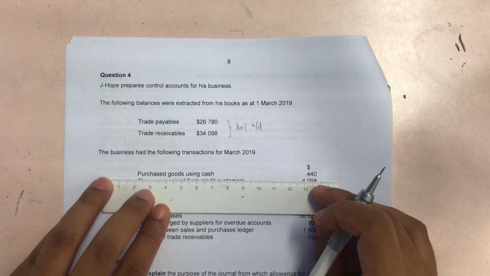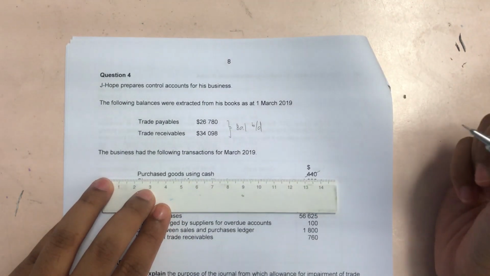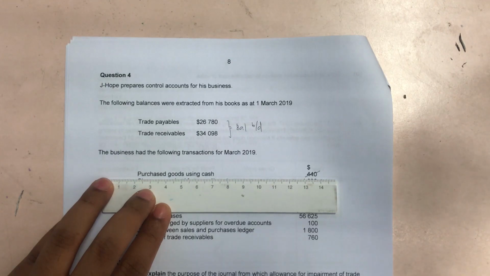First one, purchase goods using cash. You do not record cash purchases or cash sales in either of the accounts, because in the first place, if you were to record cash purchases or cash sales, then there wouldn't be a need for a trade payable or a trade receivable account, right? These accounts are only for on credit terms.